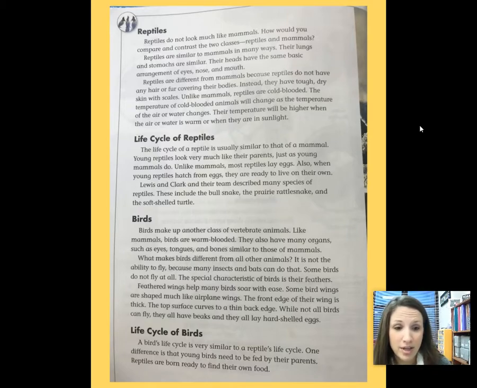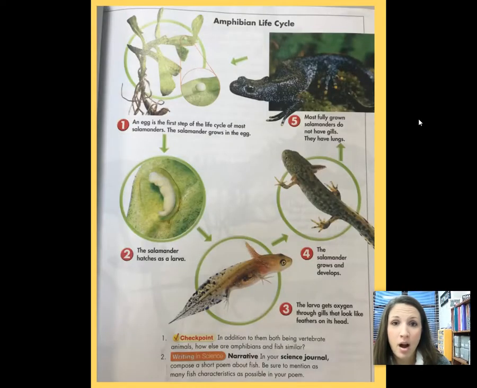What we've also learned is that all three groups we've learned about so far, mammals, birds, and reptiles, have lungs to breathe. On the next page, it just shows you an amphibian life cycle, which is kind of neat to just look at. I'm sure that when you were younger, you probably studied the life cycle of a butterfly, okay? And so you know a little bit about life cycles.